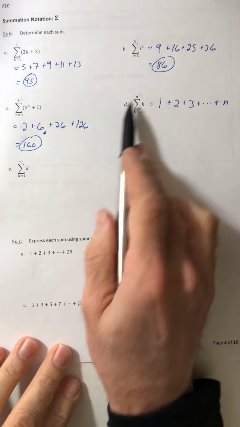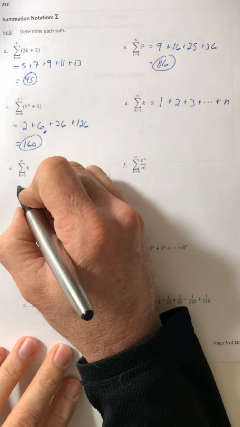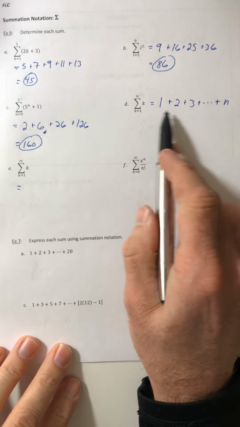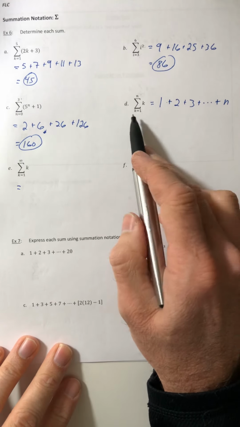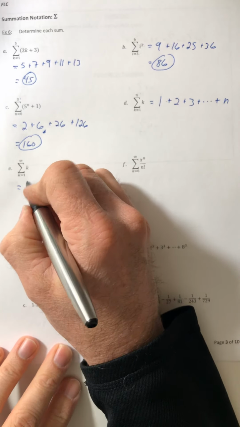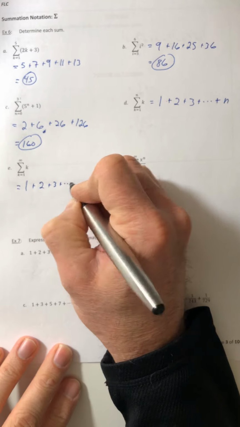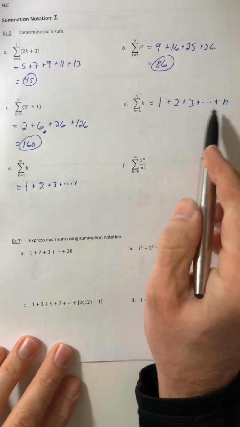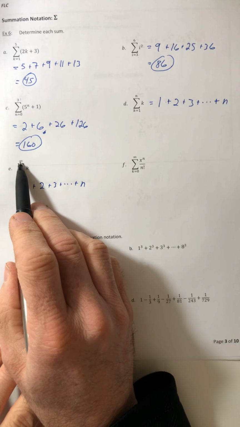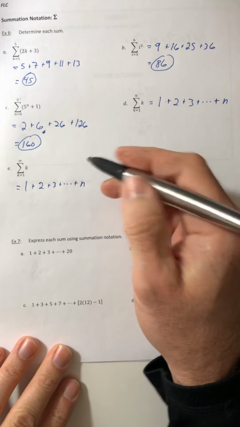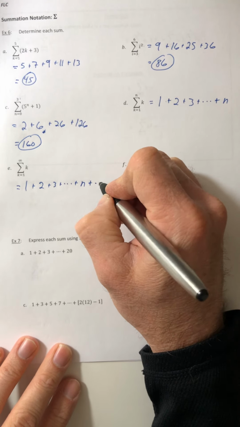Now, sometimes instead of an n, it gives you infinity. So all that's going to do is add something at the end of this. So you still plug in the 1, plug in 2, plug in 3, and then plus dot dot dot plus, plug in an n. But the infinity means it's going to keep going. It's not going to stop there. So then you would just do plus dot dot dot.